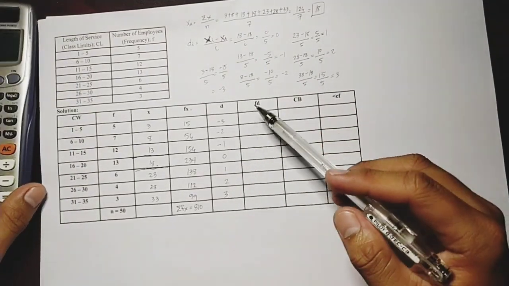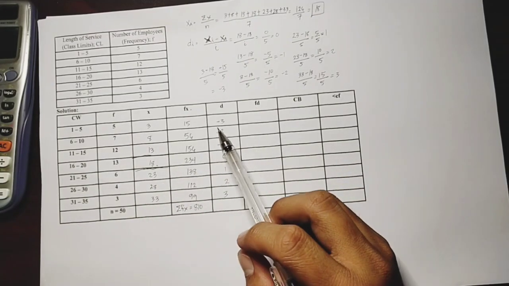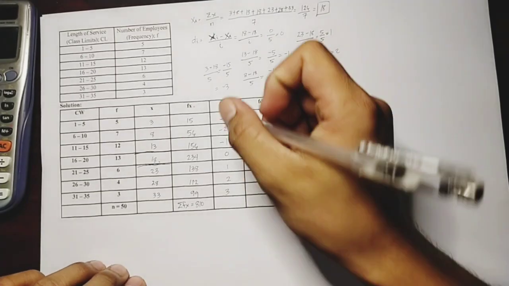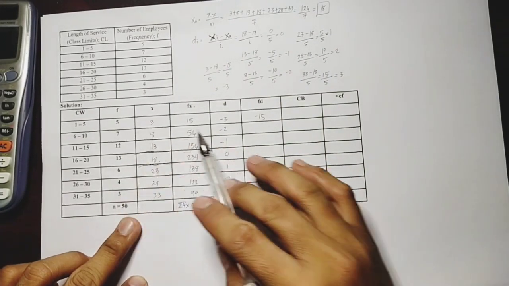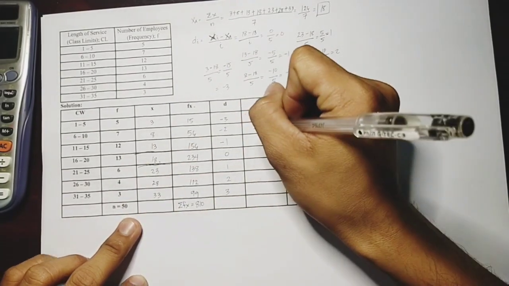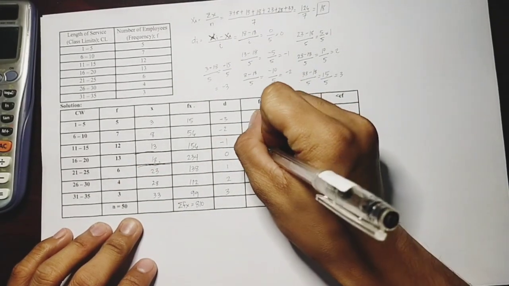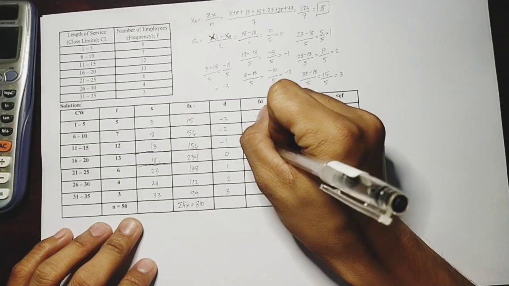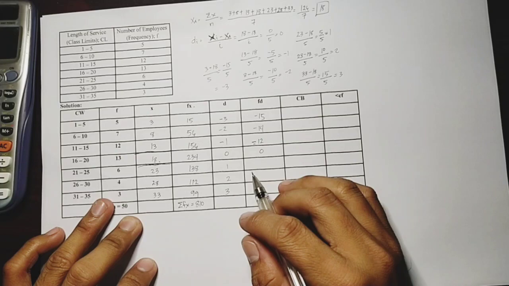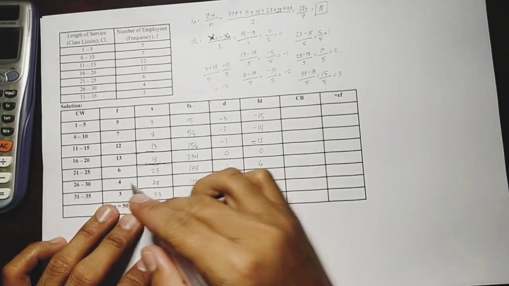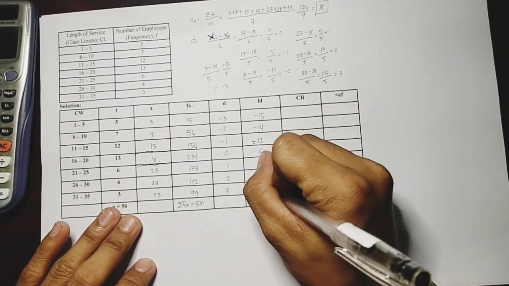Now, we have to get frequency times deviation. So, frequency 5 times negative 3, we have negative 15. Next naman, we have 7 times negative 2, we have negative 14. And next, we have 12 times negative 1. We have negative 12. And 13 times 0, the answer is 0. 6 times 1 is 6. 4 times 2 is 8. And lastly, 3 times 3 is 9.